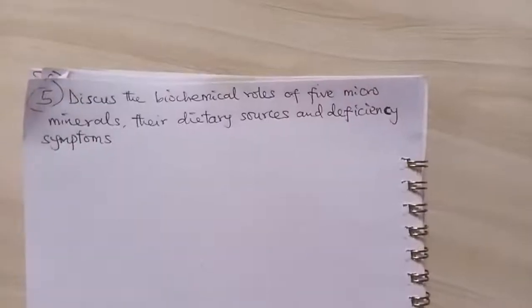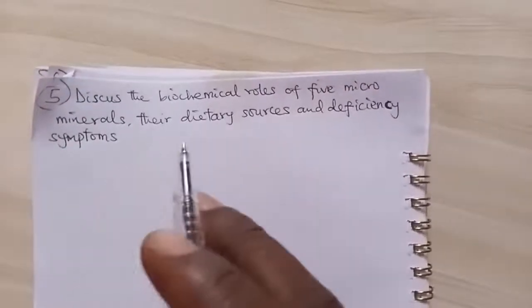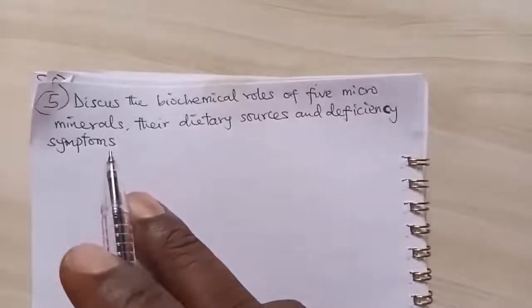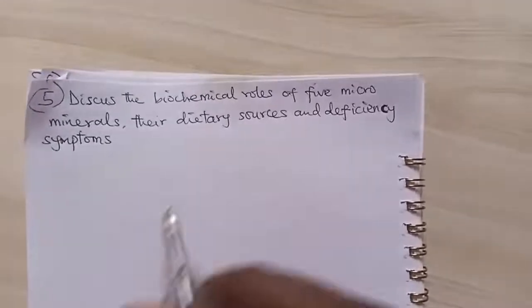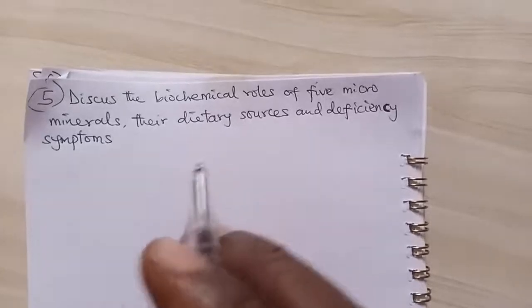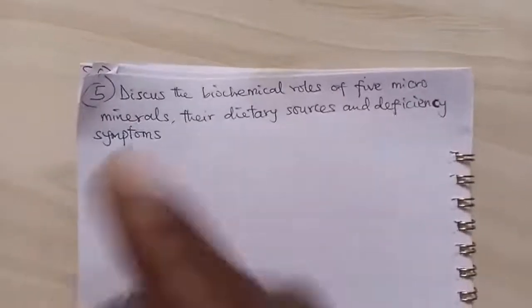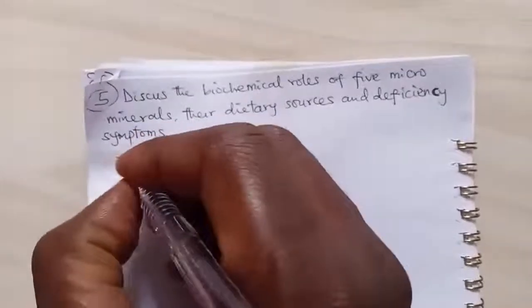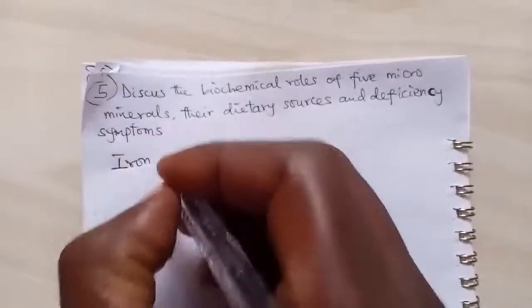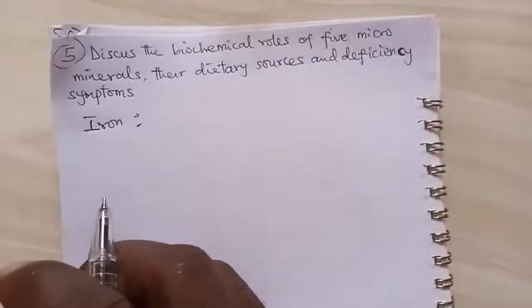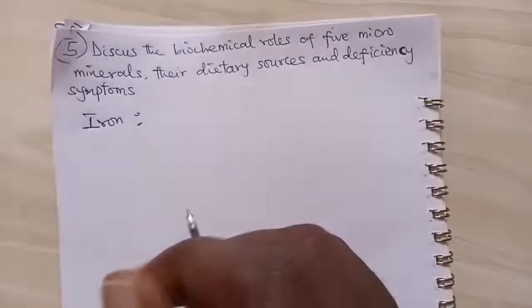The next question says, discuss the biochemical roles of 5 micro minerals, their dietary sources, and deficiency symptoms. The first one we'll look at is iron. It is part of a molecule, that's hemoglobin, found in red blood cells that carries oxygen.